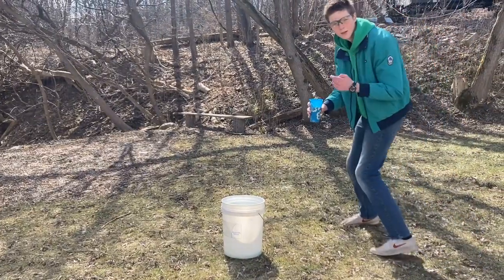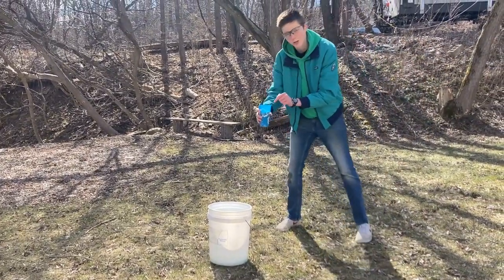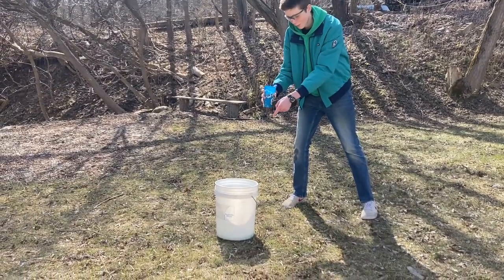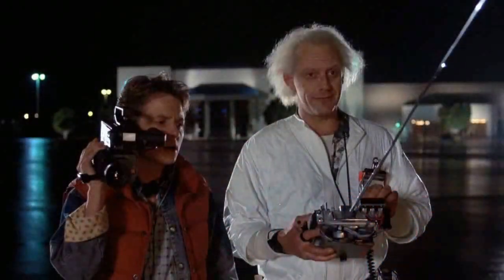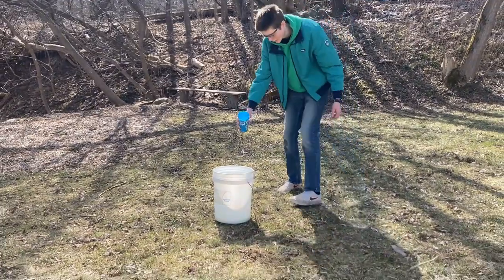Okay, so got my safety glasses on. We've got our yeast mixture, and we're gonna pour it into our hydrogen peroxide. So, if my calculations are correct, when this cup of yeast water hits that bucket, you're gonna see some serious stuff. I don't know if I did this right, but I guess we're gonna find out.